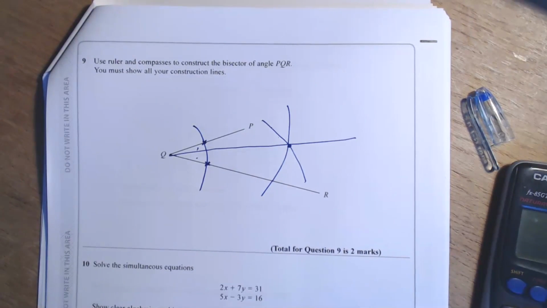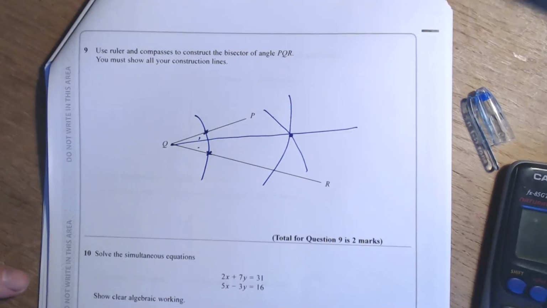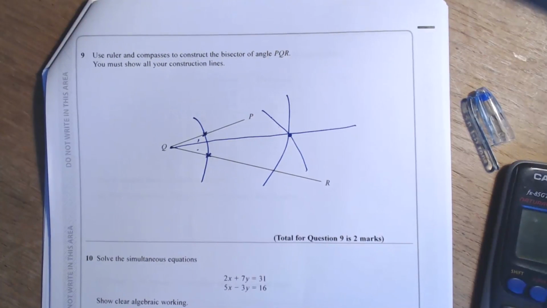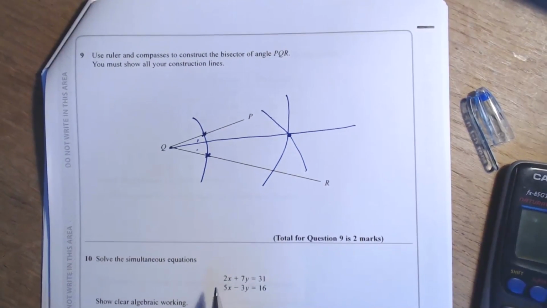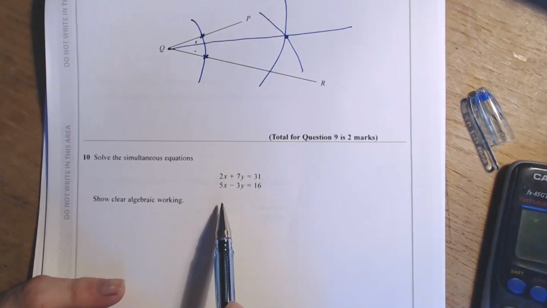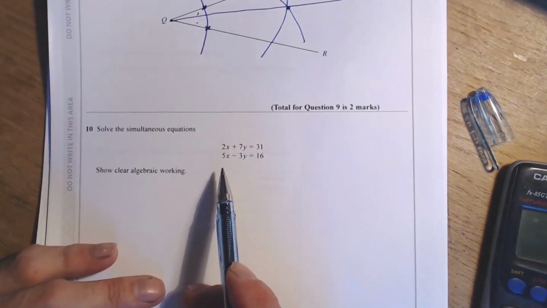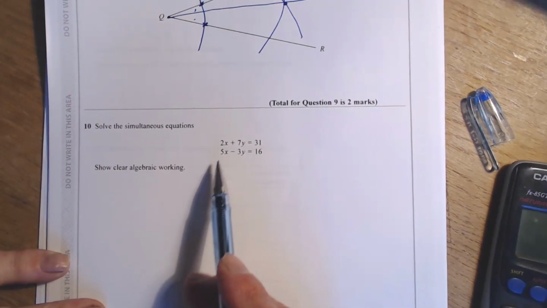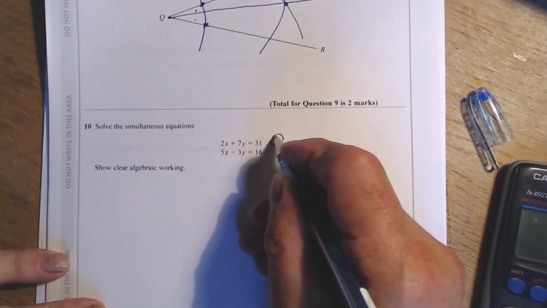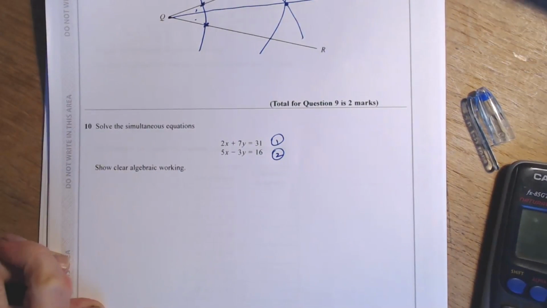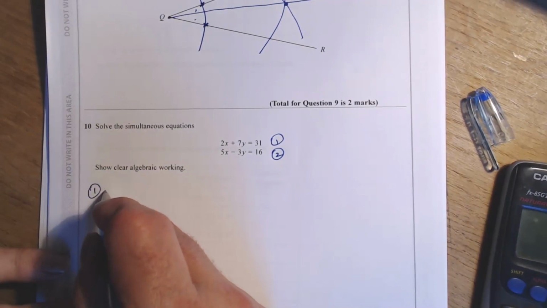Now, for question 10, solve this simultaneous equation. So we need to basically line up our x's or our y's. So I'm going to choose to line up our x's. So I've got 2x and 5x. So I'm going to want to have 10x for both of them. So if we call this equation 1 and we call this equation 2, I'm going to choose to take equation 1 and multiply it by 5.